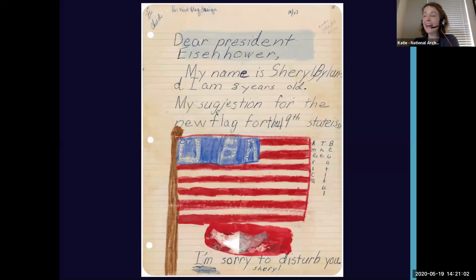Excellent. So we've got a letter to the president. Very good. From Cheryl Byland, who is 8 years old. And Cheryl Byland has a new idea for a flag for the United States. Amazing. Now, good question. We see a notation up here. It's hard to tell exactly what that says. I saw some people guessing maybe it's a date, maybe a notation from the president's office.